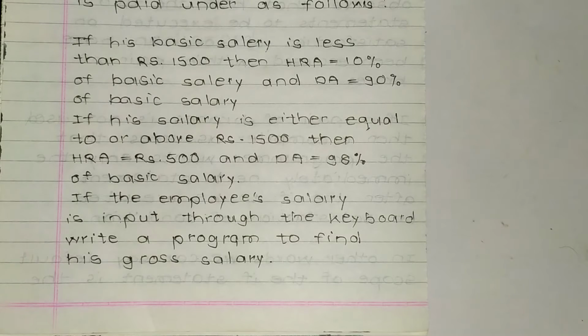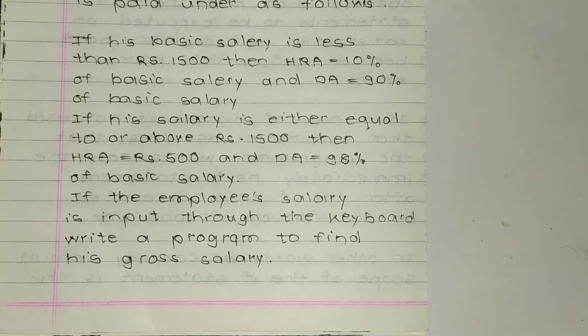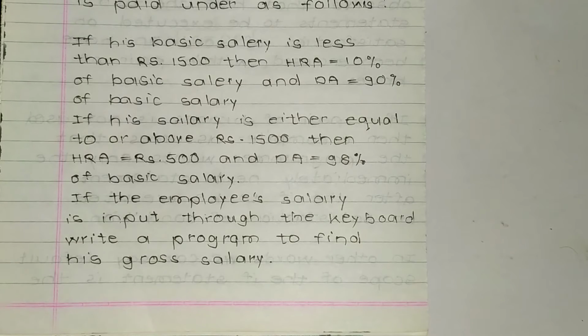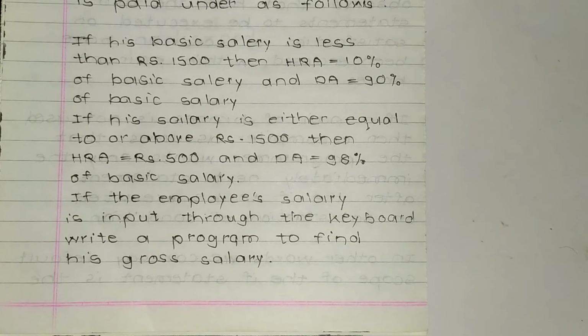If the employee's salary is input through keyboard, write the program to find his gross salary. So we have to make a program in which we have to use the scanf function. So if the employee's salary is input through keyboard, write a program to find his gross salary. So we have to write a program in which we find the employee's gross salary.